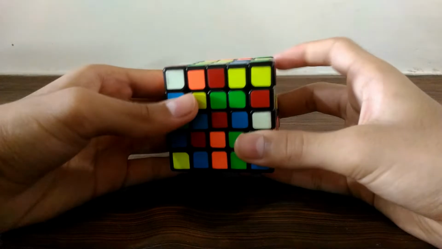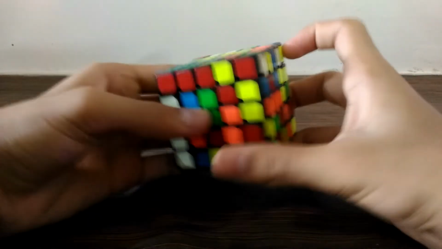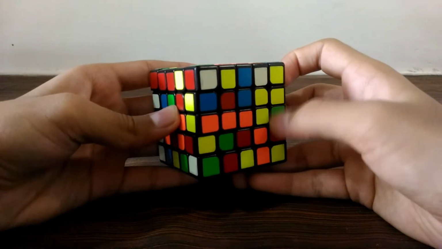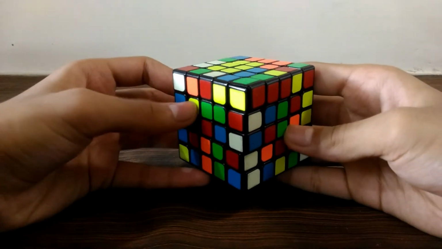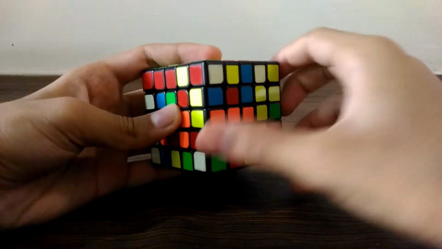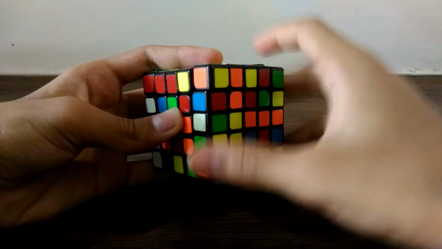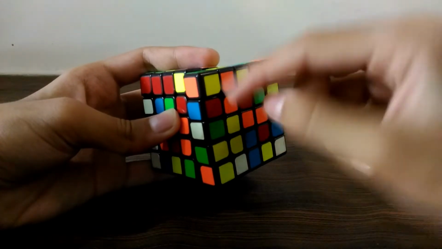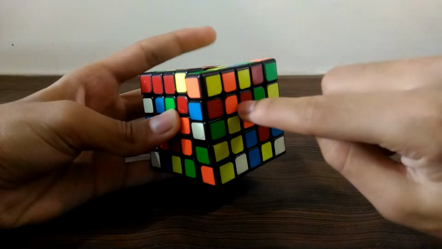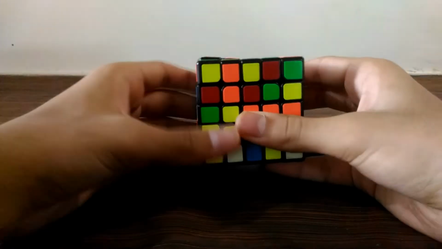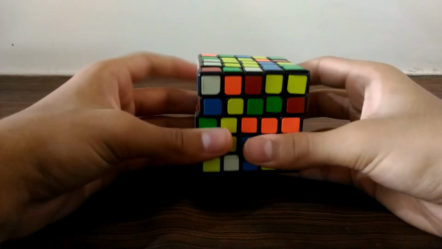Alright, so since this is facing the top, these should be facing the same direction, right? So what you're going to do, since this is on the top left, let's just bring this 2 by 1 bar to the left side, and we know that the yellow centerpiece that's on the other side is going to be here. So once you are sure of that, just join them.